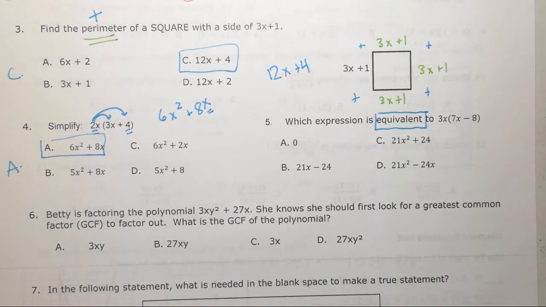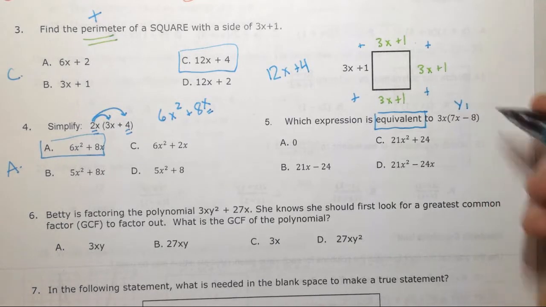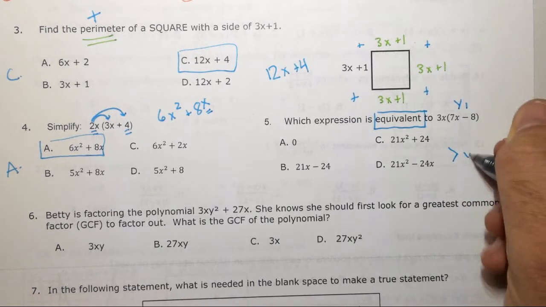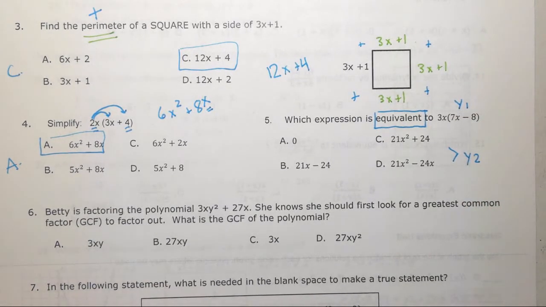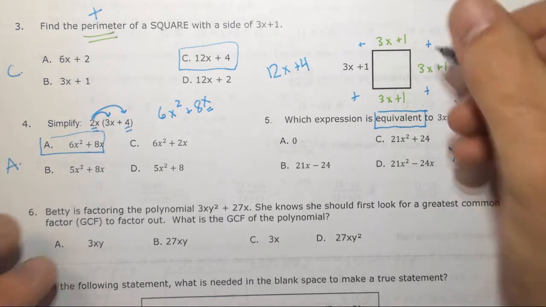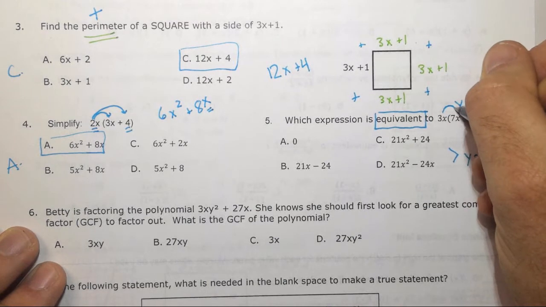Those should basically be the same words in your head. So if I see this, I can plug this into y1 and all my answer choices into y2. See if they're equal, go to the table. If they are, I'm totally good. But let's do the actual math of it.